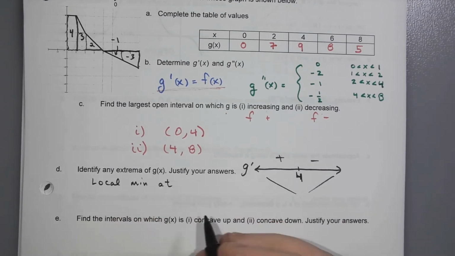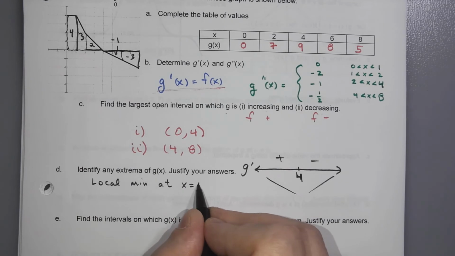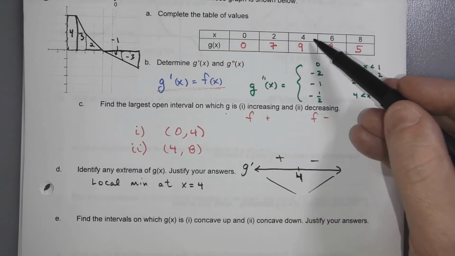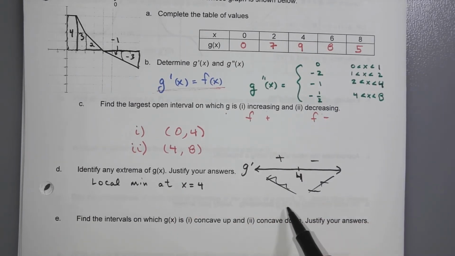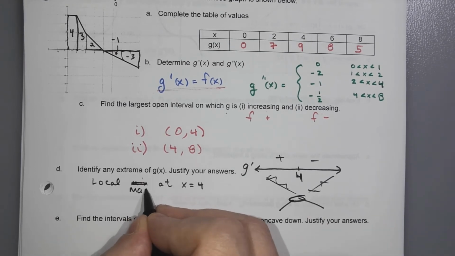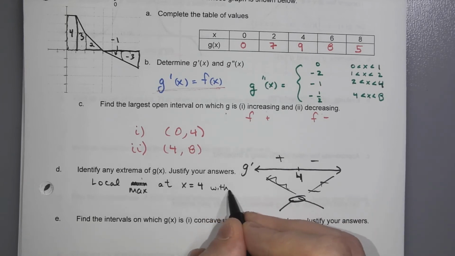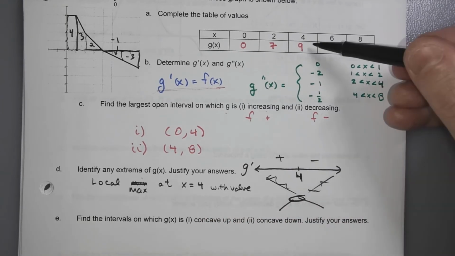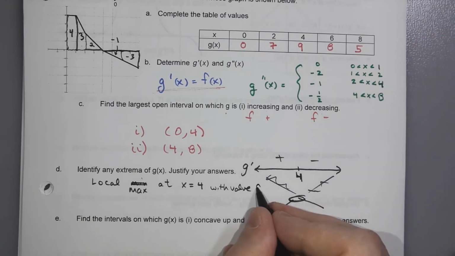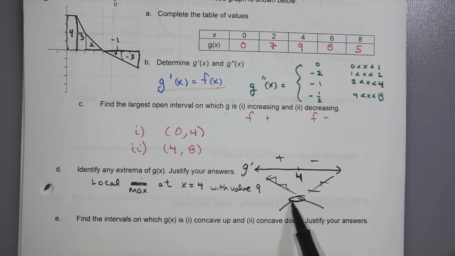at x equals 4, which gives me increasing and then decreasing, which means this is a max. Positive derivative increasing, negative derivative decreasing. So we have a maximum that occurs at 4 with value, and remember we did those up here, so the value is 9.